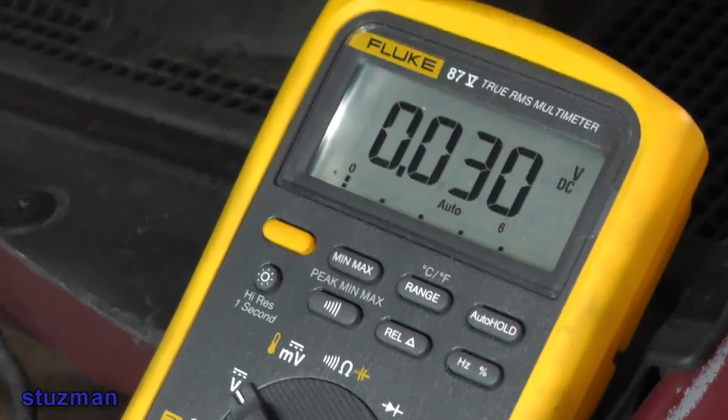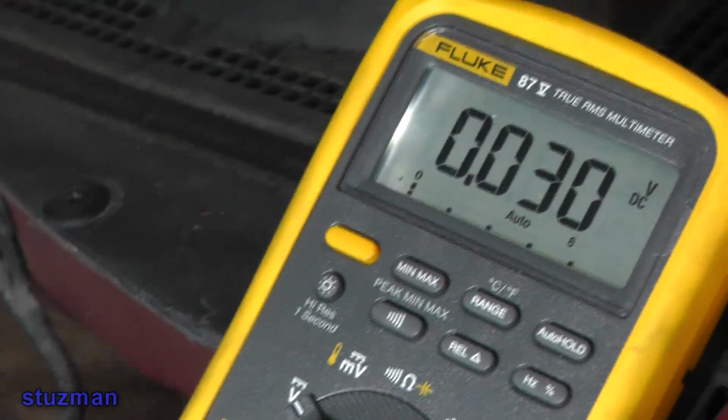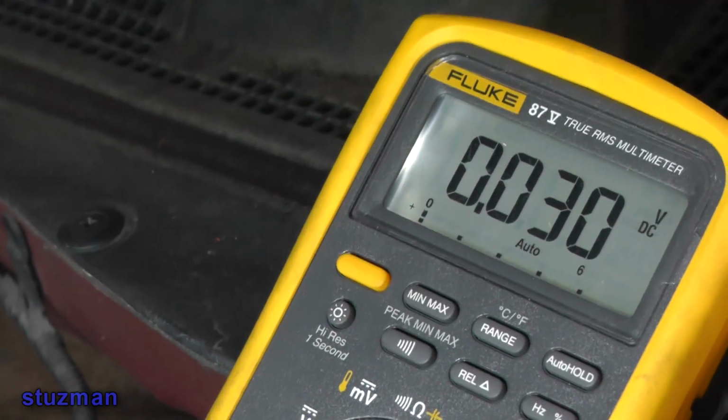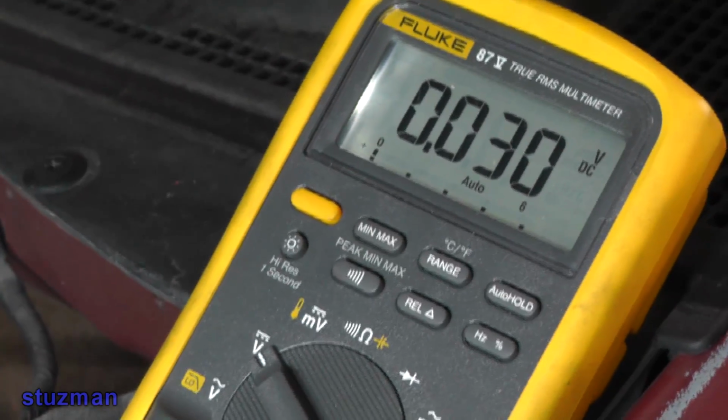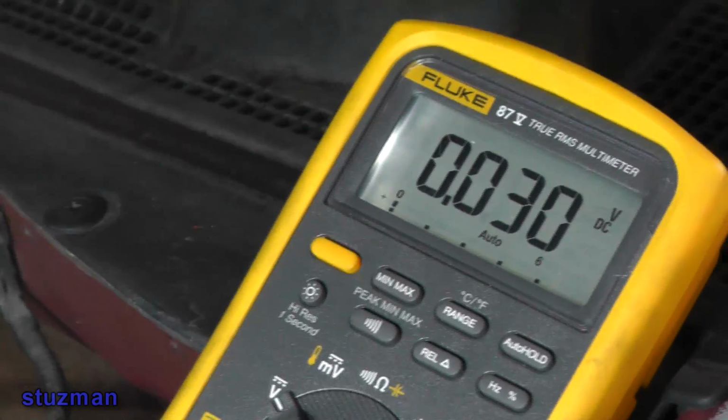This here is stressing this contact. This is what you want to see. So right now, like I said, we got 30 millivolts, so of course the other one is better. So we're going to put the other one back in there.